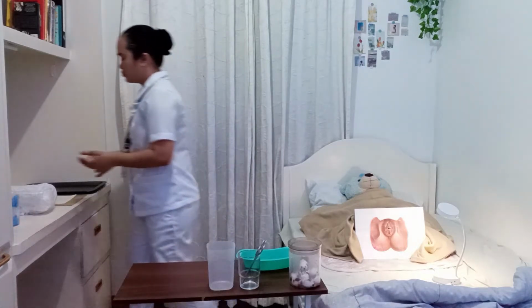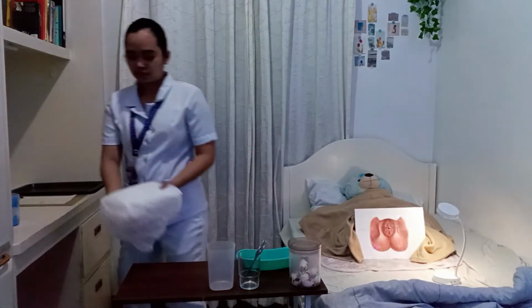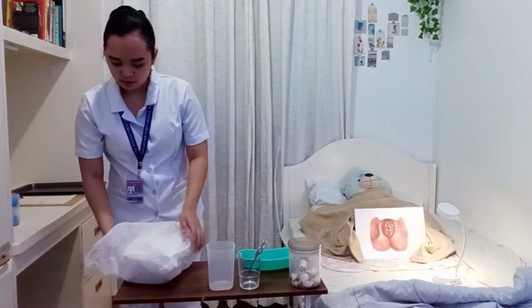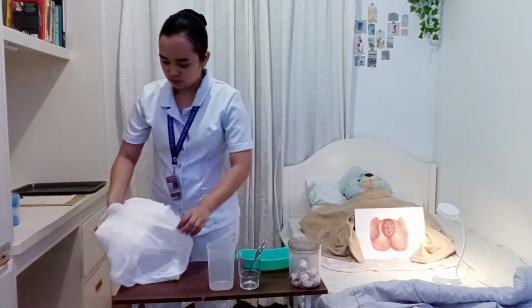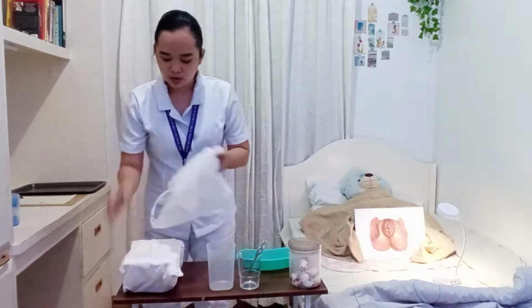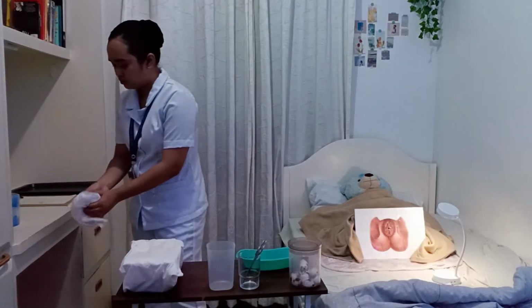So now we're going to open the set and arrange the equipment for convenience and accordingly to avoid contaminating the materials. So this is done to increase the speed of performance, and also since reaching over sterile items will increase the risk of contamination. Okay, I'm going to discard this one.